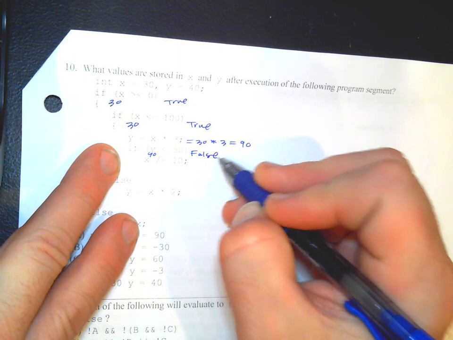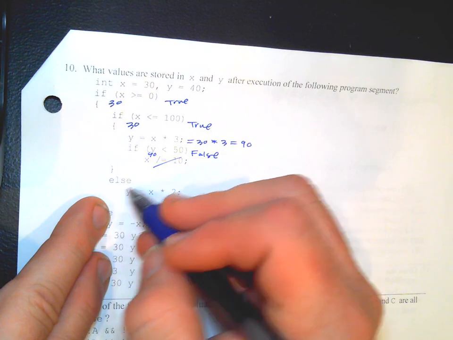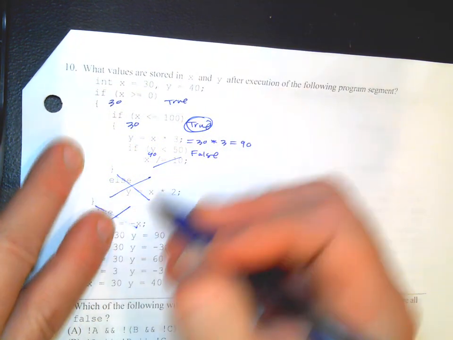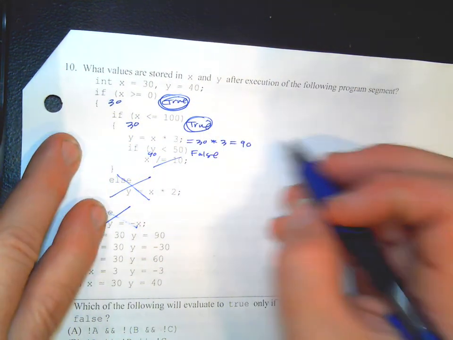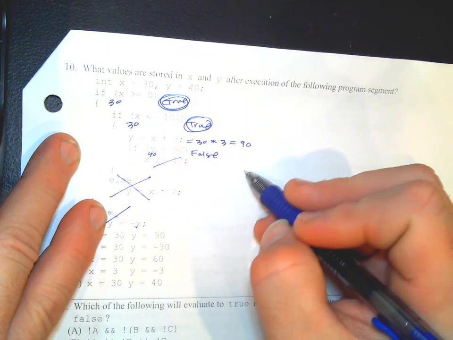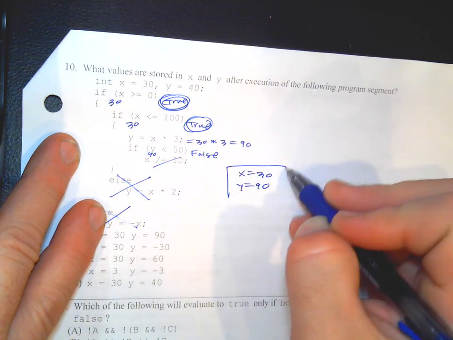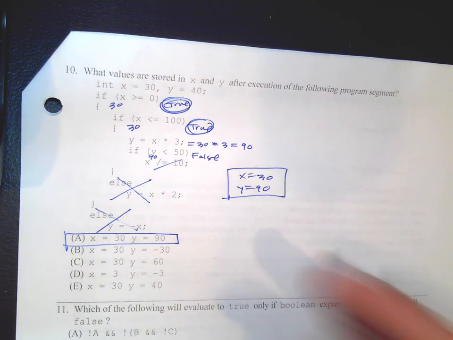So that's not going to happen. This else isn't going to happen because this true happened. This else isn't going to happen because this true happened. So we're left with X is still 30 and Y is 90. X is 30, Y is 90.